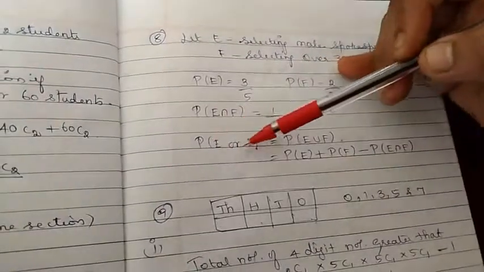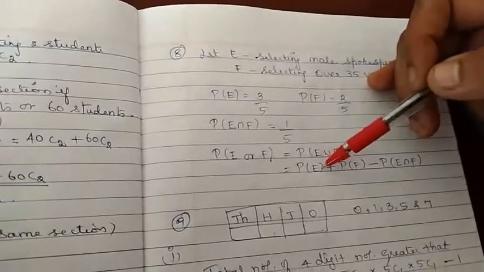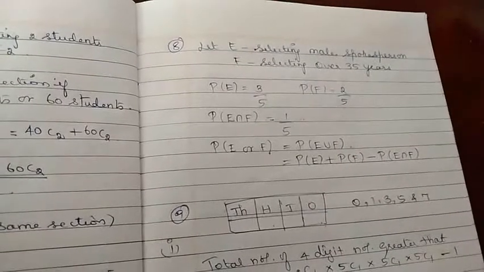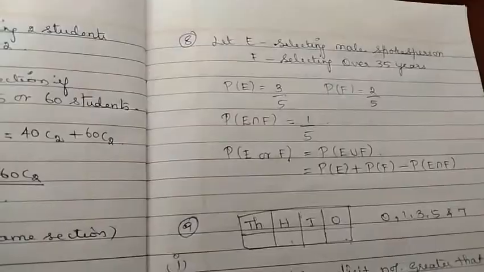Either A or F means union, right? Union means probability of the first event plus probability of the second event minus probability of the intersection. That's it. Okay, let us move on to the next question now.